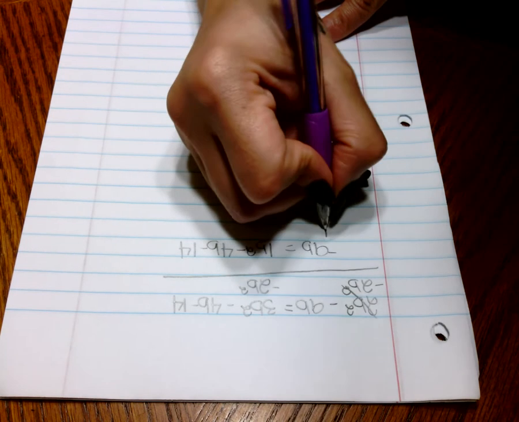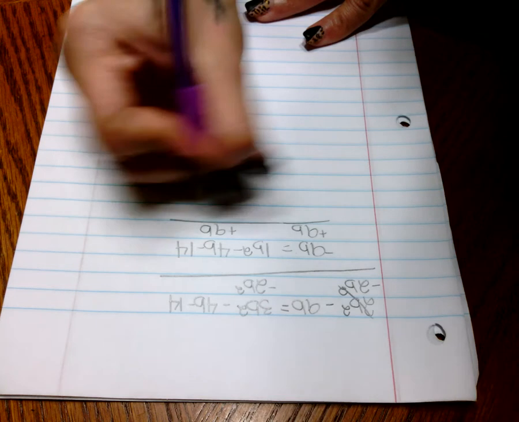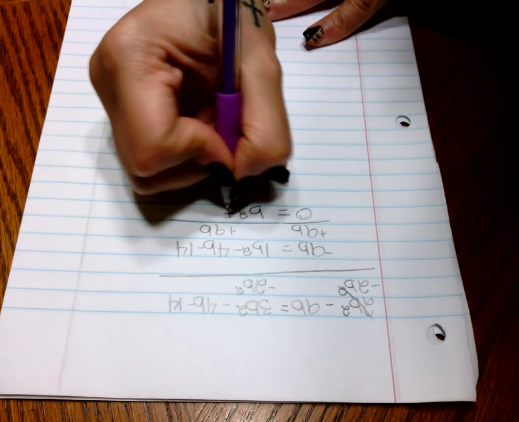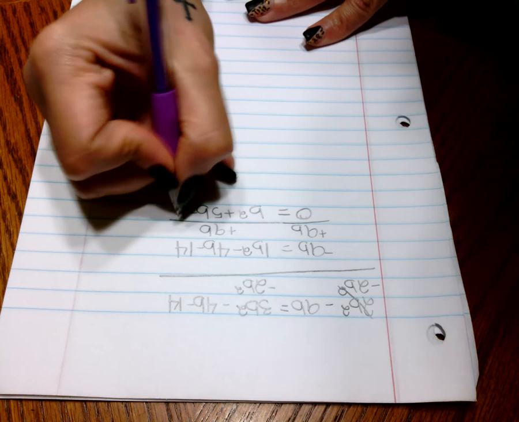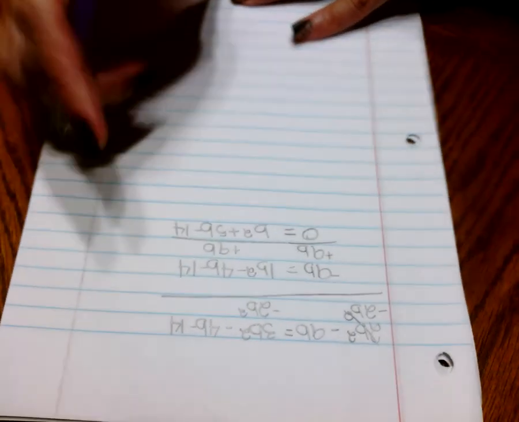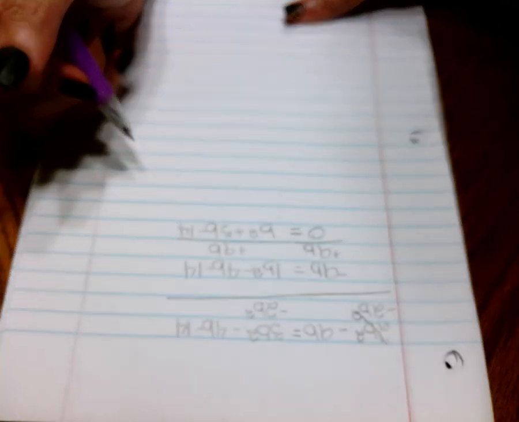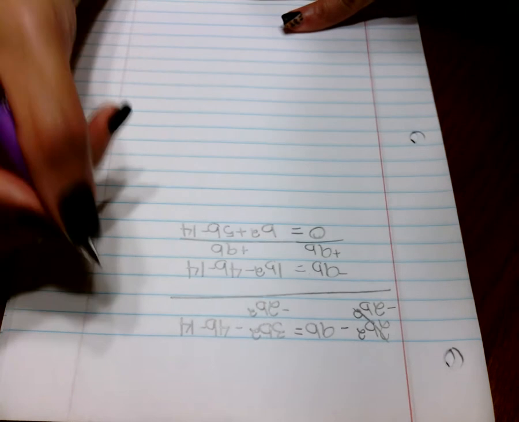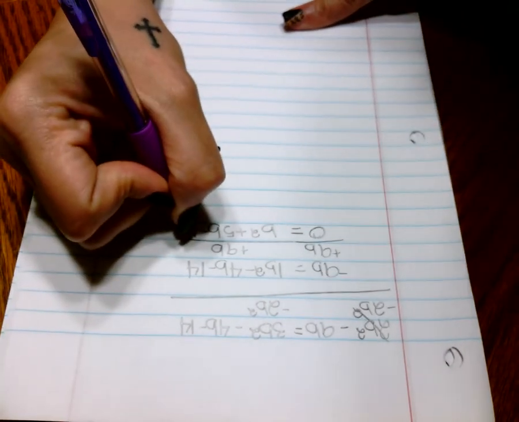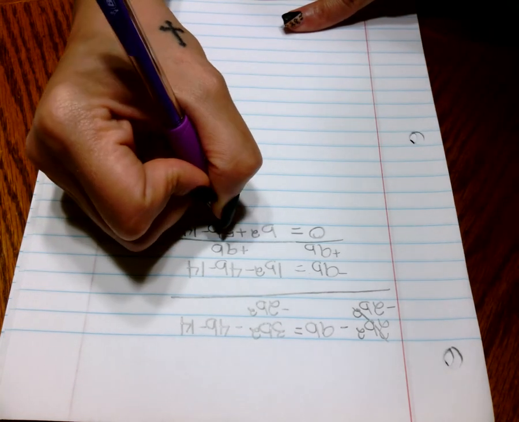Then I'm going to add my 9b to each side. This gives you a 0, which is b squared plus 5b minus 14. Now we are completing the square, and completing the square means you're finding the factors of c to add to b. So I have to find the two numbers that when multiplied give you negative 14, but at the same time when added together give you 5.